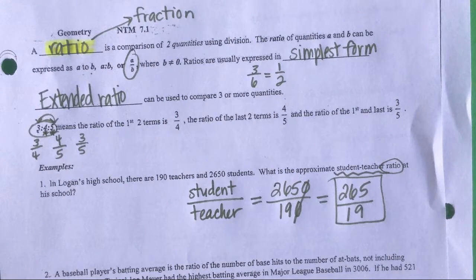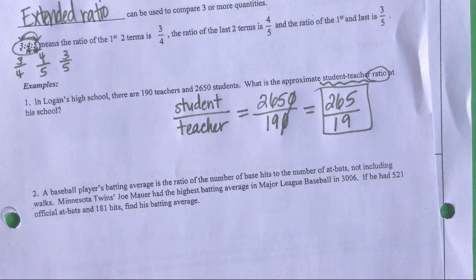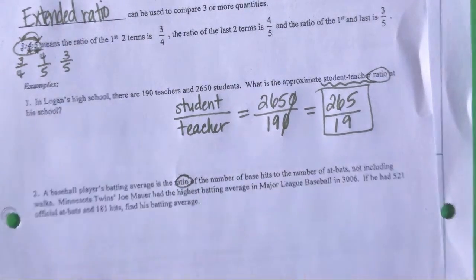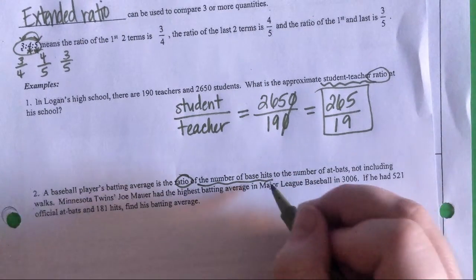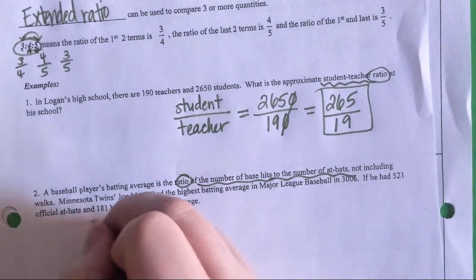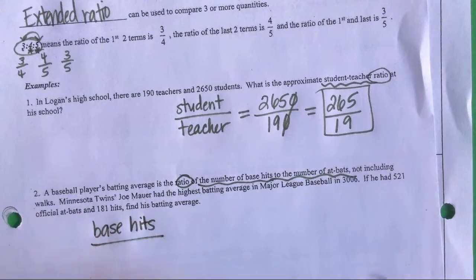Okay. Ellie, do you like to read? Will you read number 2? A baseball player's batting average is the ratio of the number of base hits to the number of at-bats, not including walks. Okay, stop right there. So what are we looking for? What ratio? I see the word ratio. Number of base hits to the number of at-bats. So we want base hits on top to the number of at-bats.